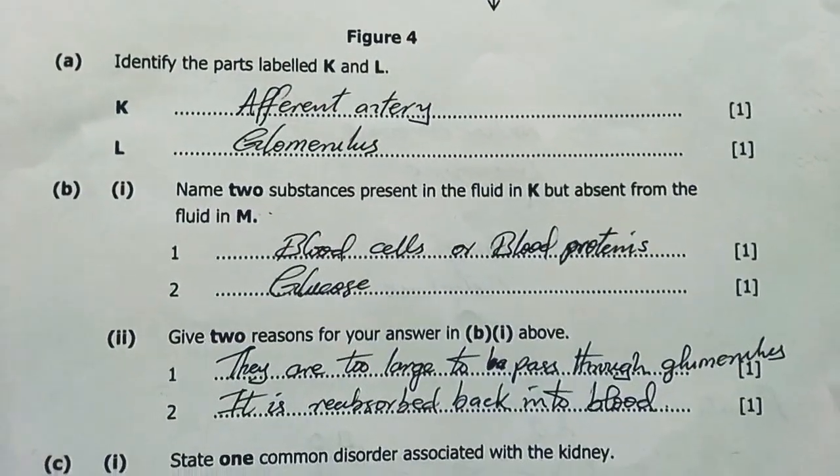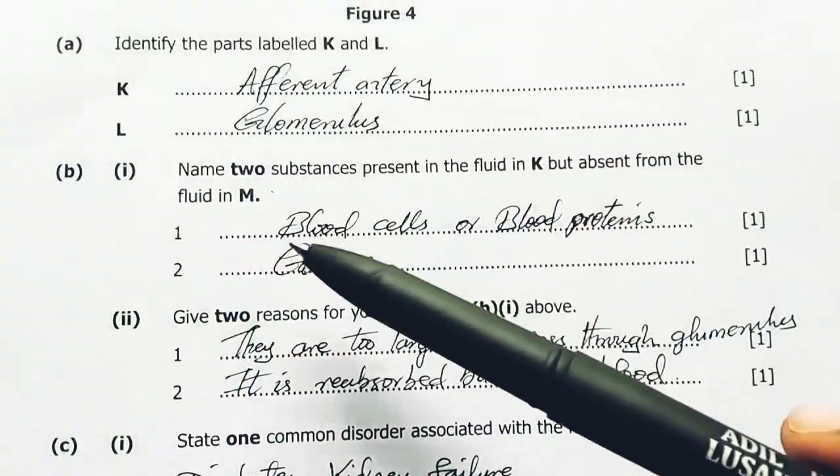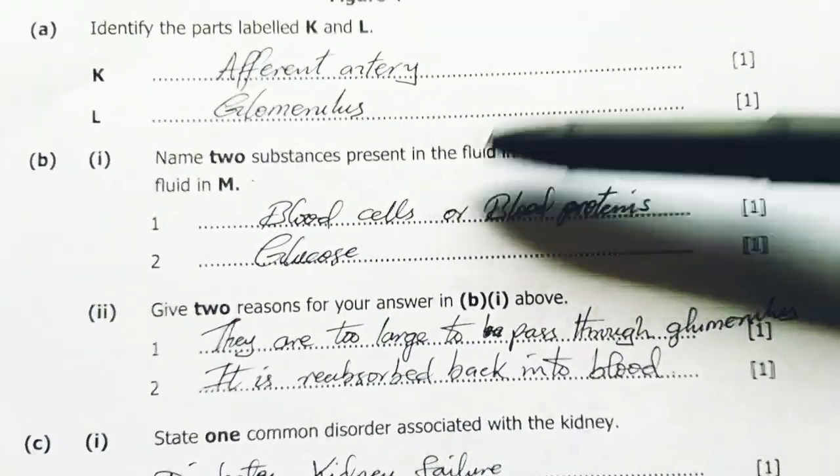So I've put 3 answers. Only put 2 if you're told to put 2 here. So 1, 2, leave out 1.